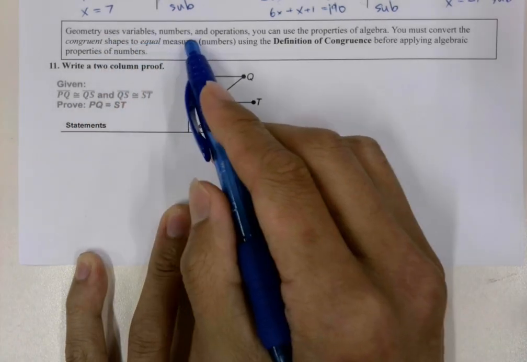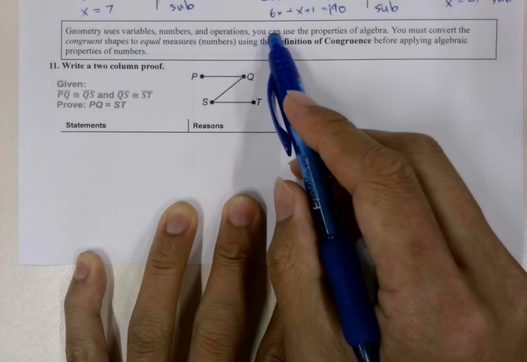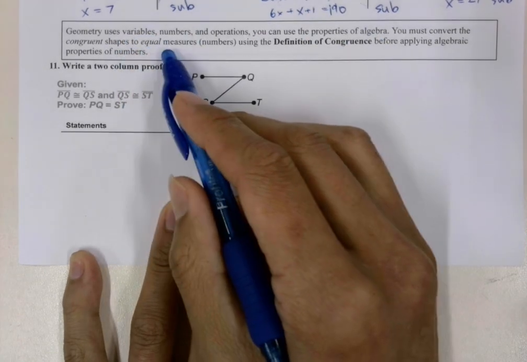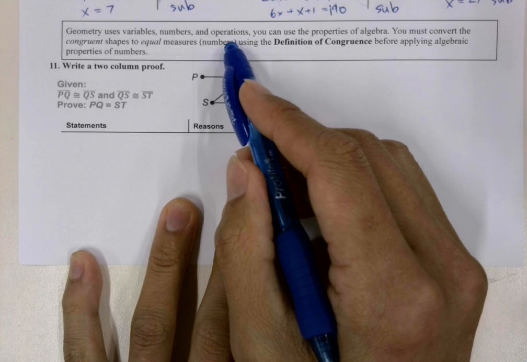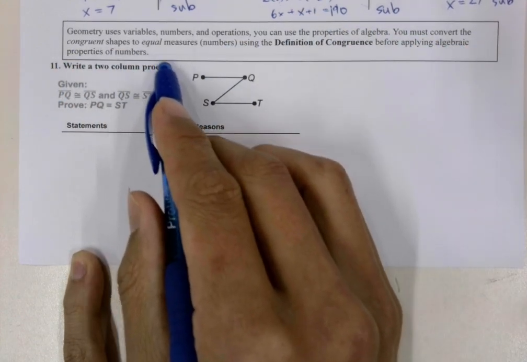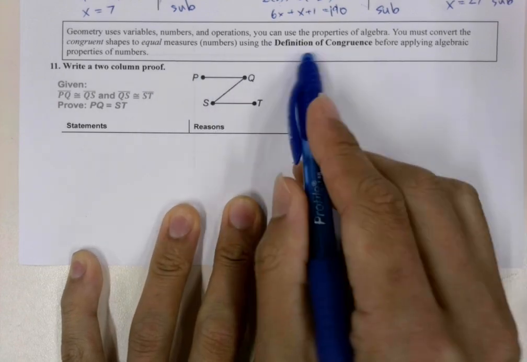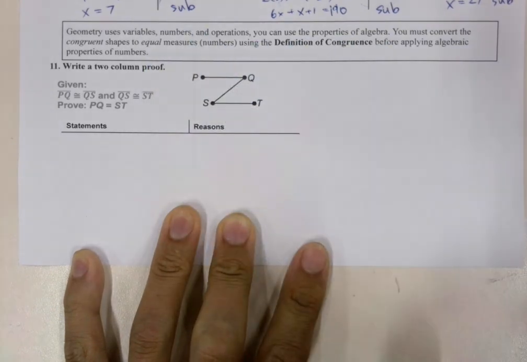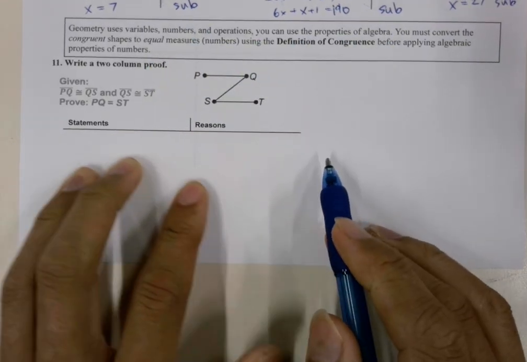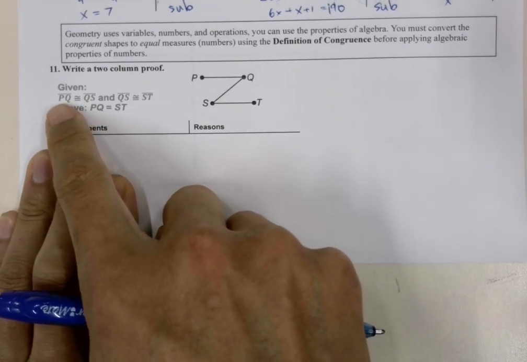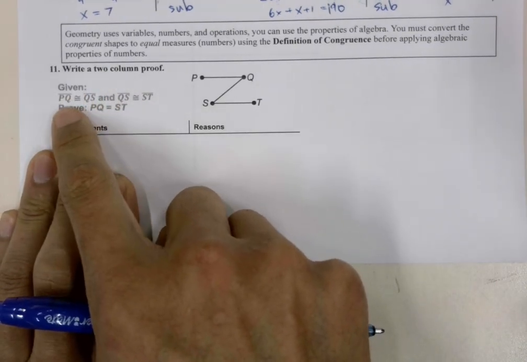So geometry uses variables, numbers, and operations, and you can use the properties of algebra on those variables, numbers, and operations, right? You must convert the congruent shapes to equal measures using the definition of congruence as your reason before you can apply algebraic properties to numbers. This is very important. So now we have a geometric proof where we're talking about the line segment, not the measure of the line segment.